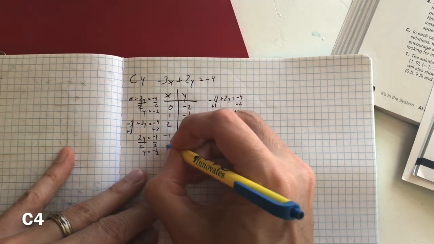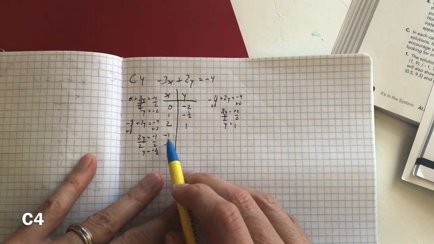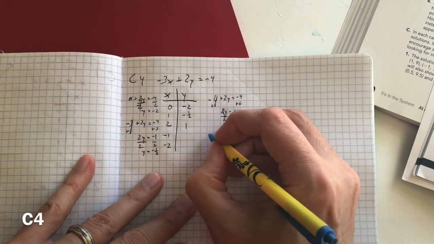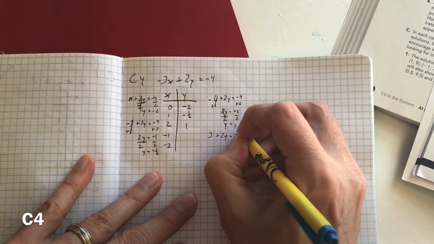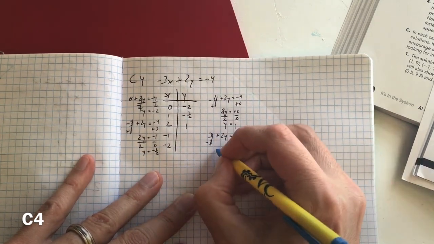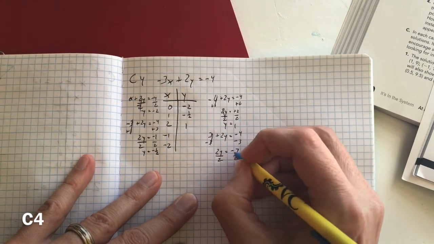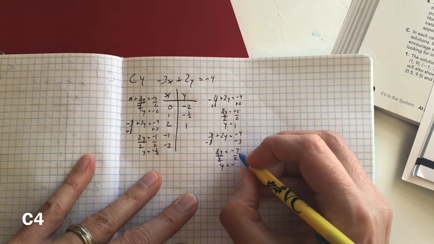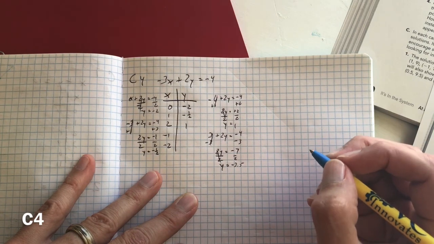But let's go ahead and just do a negative 1 and a negative 2. We'll just test that out, see what's going to be the case. So negative 1 is going to go in here for x. That means it's going to be positive 3. So 3 plus 2y equals negative 4. So minus 3, minus 3. 2y equals negative 7, divided by 2, divided by 2. Y is going to be equal to negative 3.5. That's interesting.